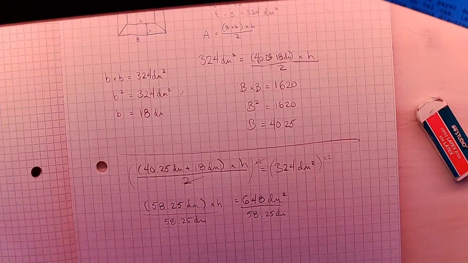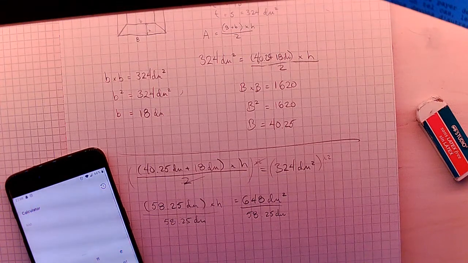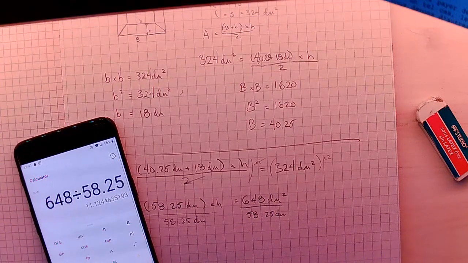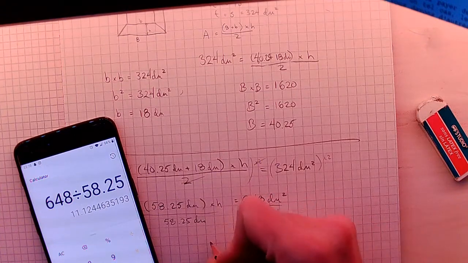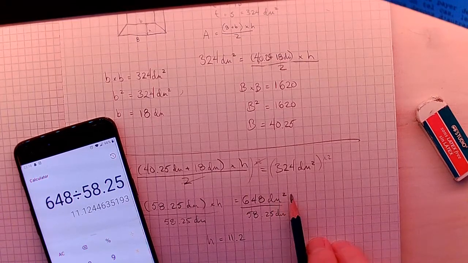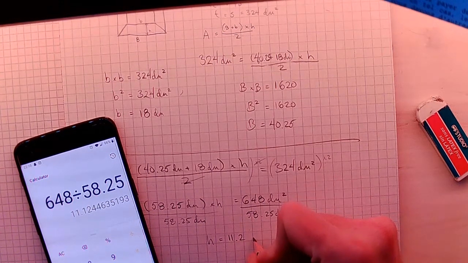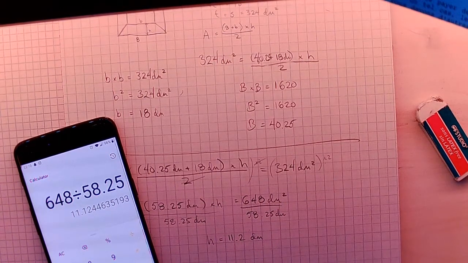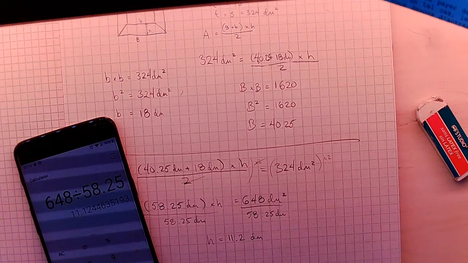And again, I'll use my calculator for that. And that gives us 11.2. So h equals 11.2, and we have decimeters squared divided by decimeters. And that gives us decimeters. So we can say that in this illustration, the measure h is 11.2 decimeters.